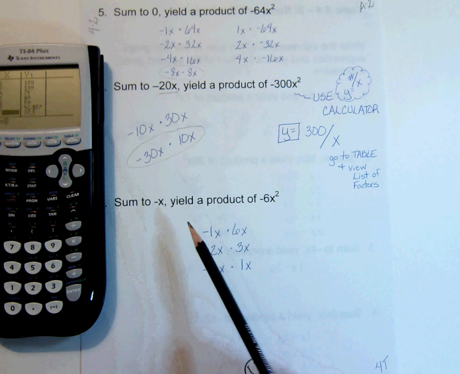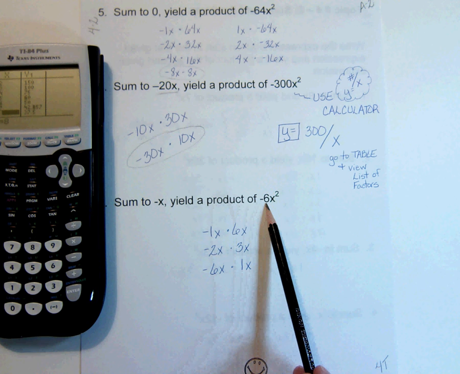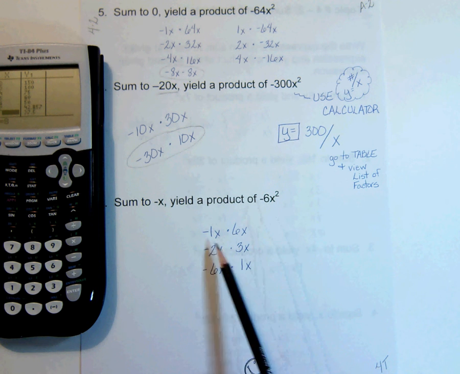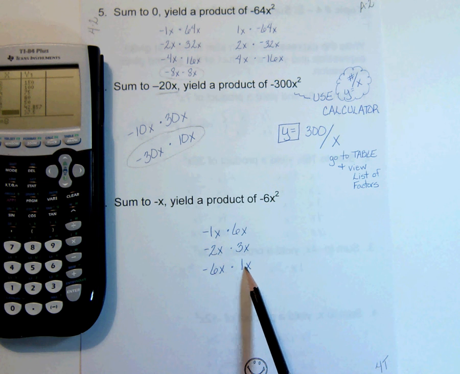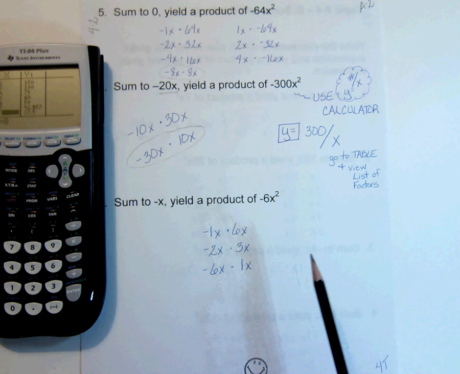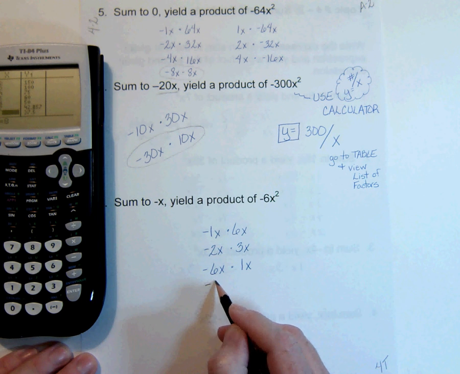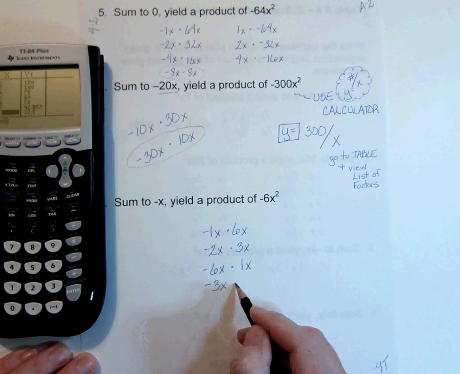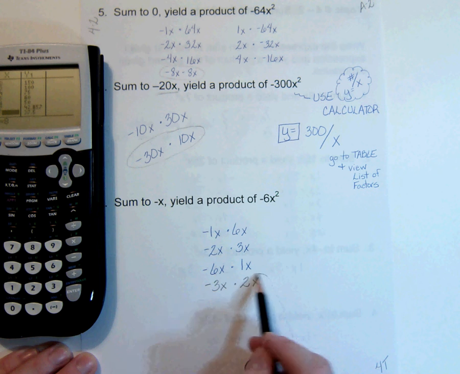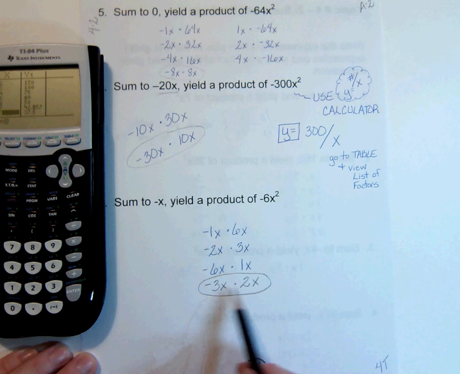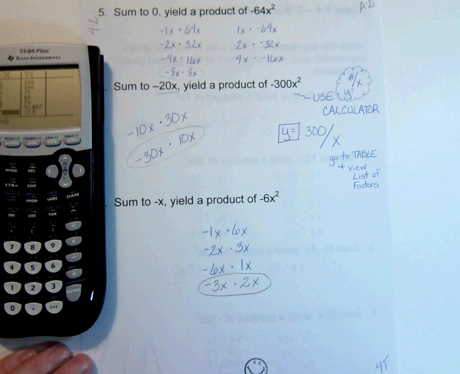And the last one, you want it to combine to be a negative 1 and have a product of negative 6. So you do know that you have to have opposites to have negative 6 as your product. I want it to yield a negative 1, so I've left one off here, because you would say a negative 3x times a positive 2x. That's actually going to be your answer, because if you're at negative 3 and you add 2, you'll be at negative 1. And that concludes 4-2.